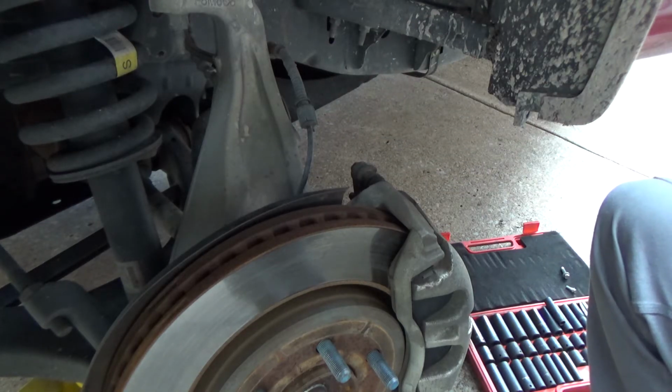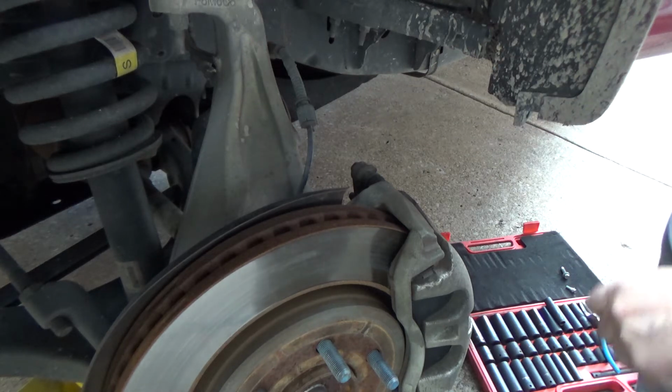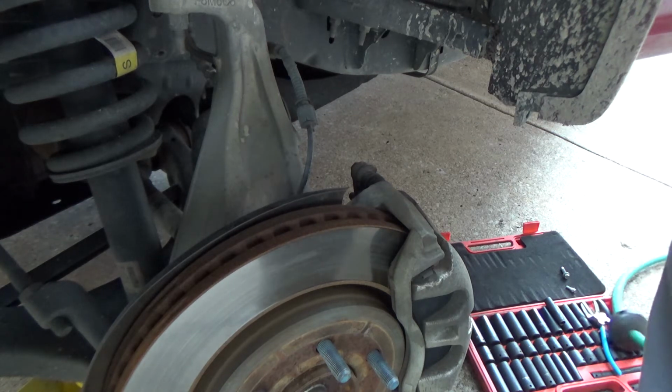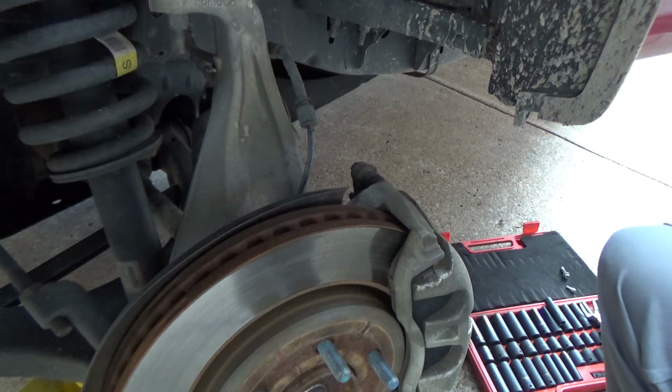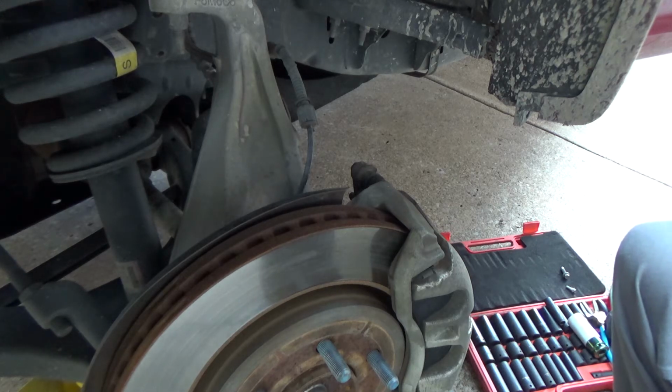What is that, 21? 21 for these big bolts, for the caliper bracket.